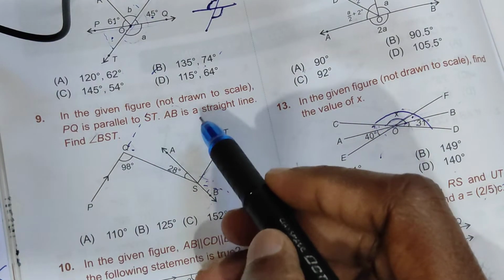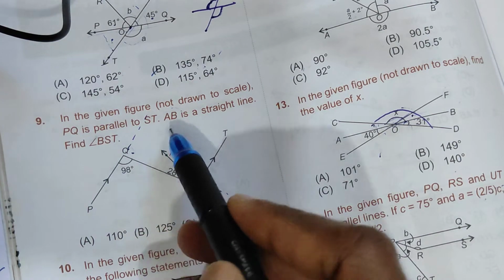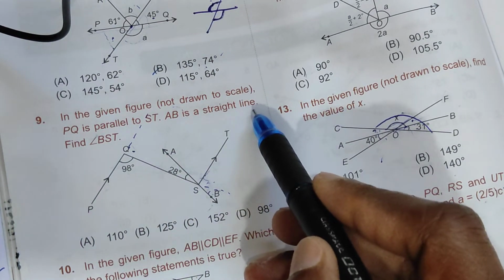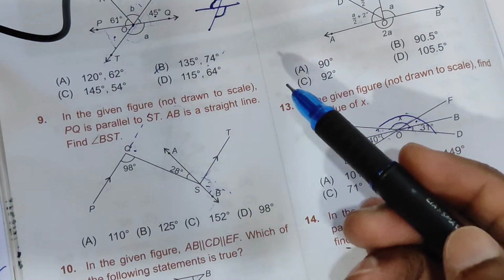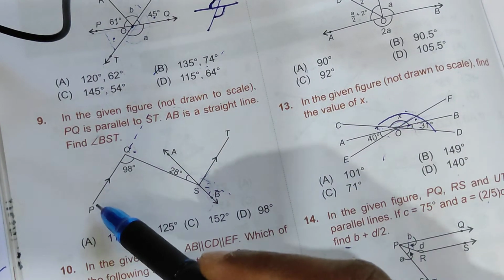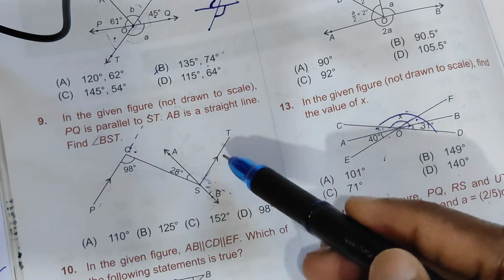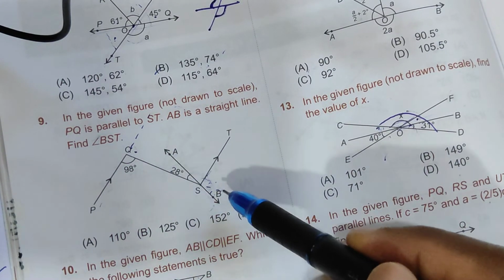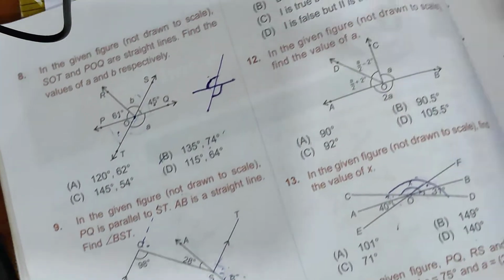In the given figure, not drawn to scale, PQ is parallel to ST, AB is a straight line. See in this one, PQ is parallel to ST, AB is a straight line, find the angle BST. First we'll draw this figure as is and we'll see.